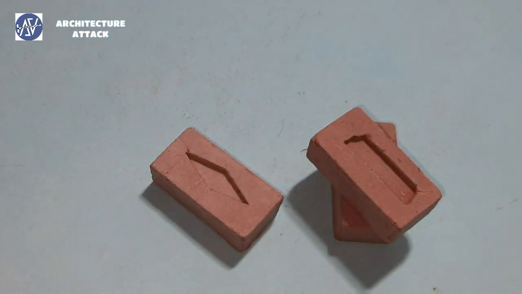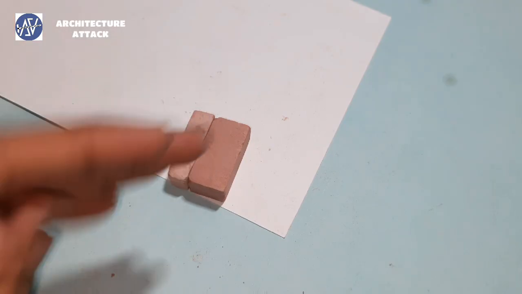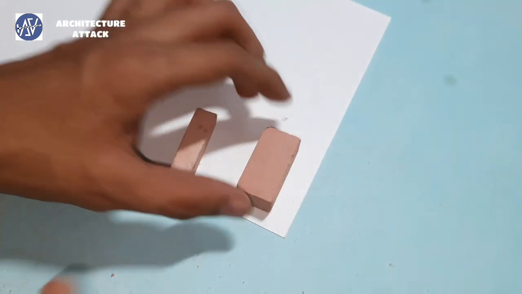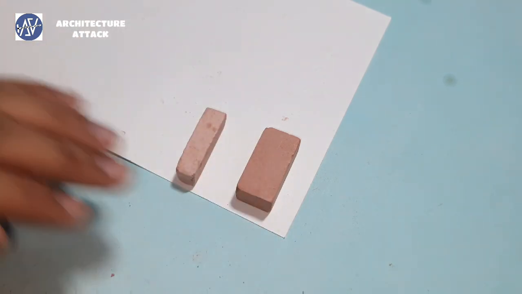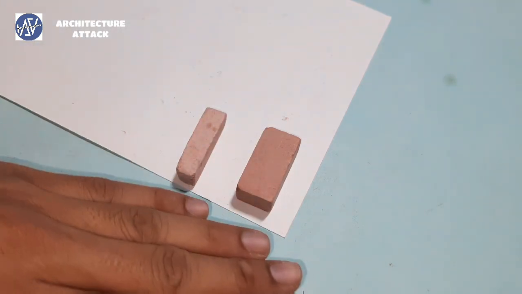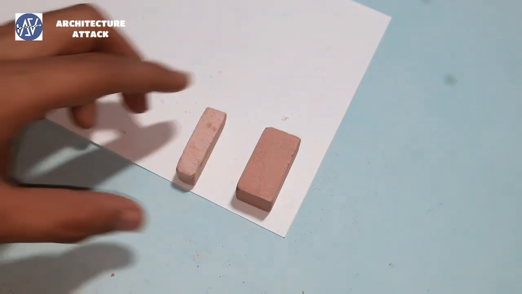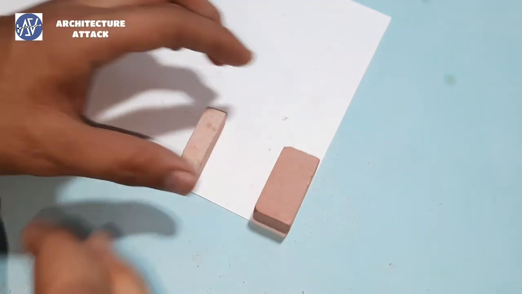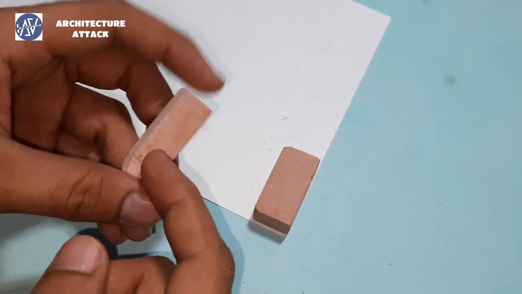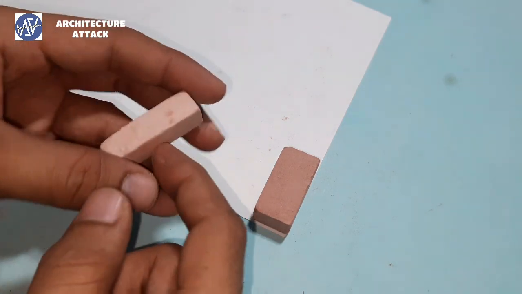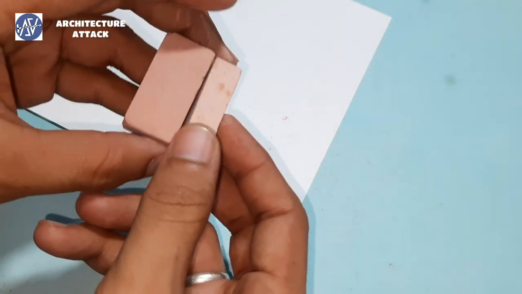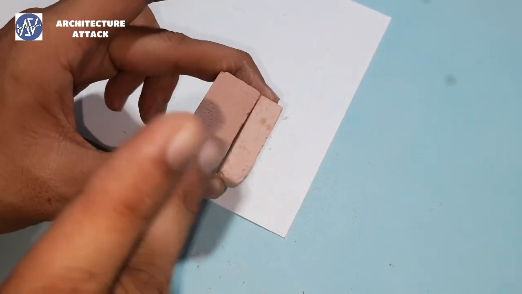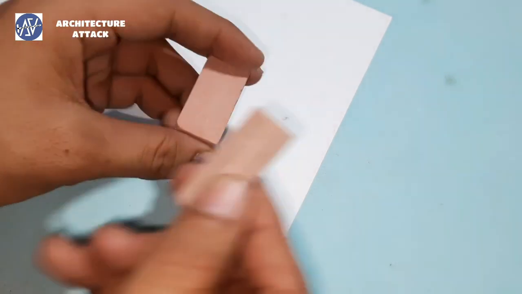So let's start. English bond. In English bond, this is a stretcher and this is a header. In English bond, we see one layer of header in elevation and one layer of stretcher face in elevation. I'll make it and show you what English bond is, and we need a queen closer to make an English bond. What is a queen closer? Let me explain. When we divide this brick vertically in two equal parts like this, it's called a queen closer.